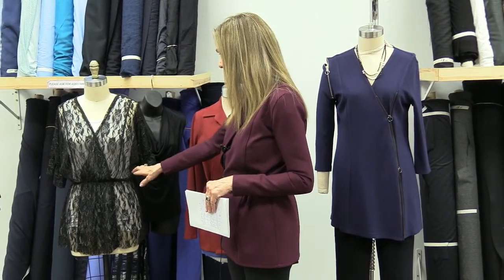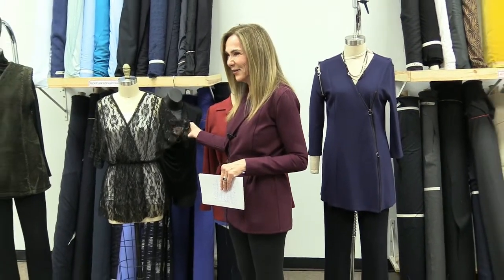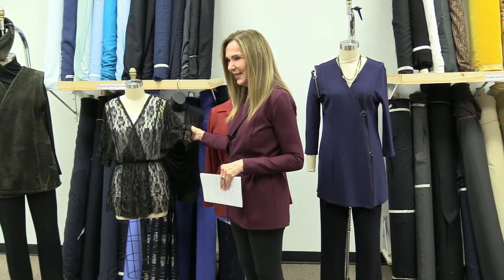I love this black lace. It's really fun. But we got more fun to come. All right, so we'll go to the next picture.